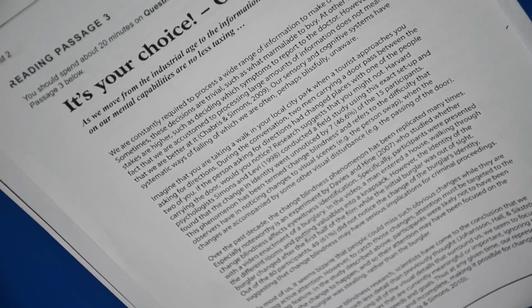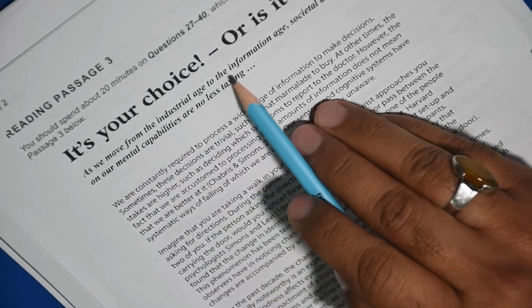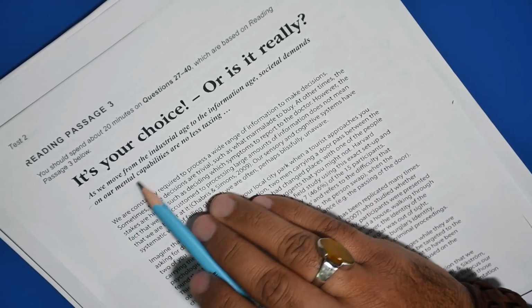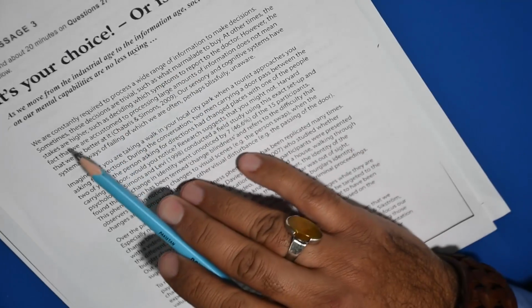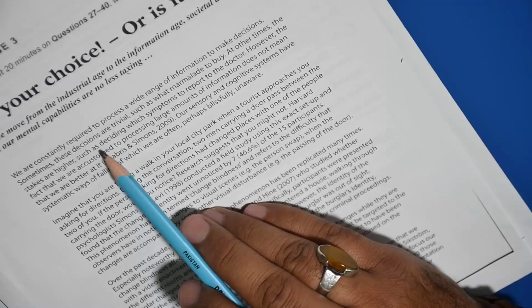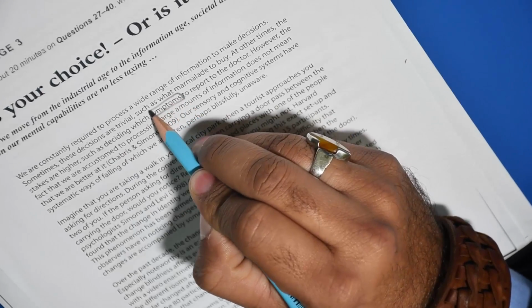Okay, it's your choice, or is it really? As we move from the industrial age to the information age, societal demands on our mental capabilities are no less taxing. Okay, now we need to find the word doctor. Okay, alright. Symptoms. I found symptoms. Usually the answers are in the beginning.